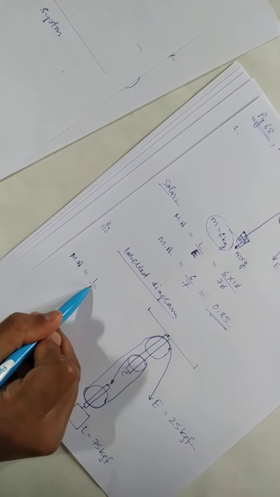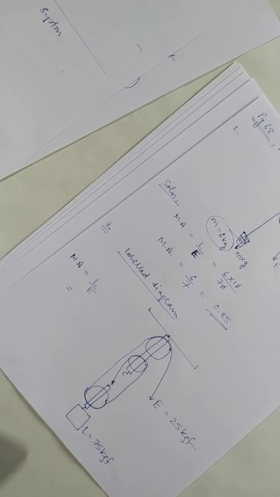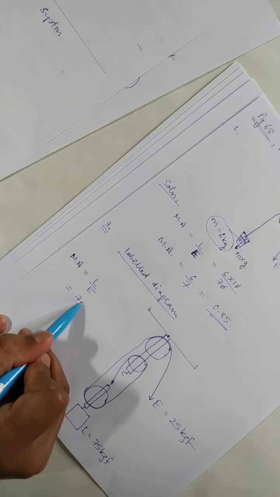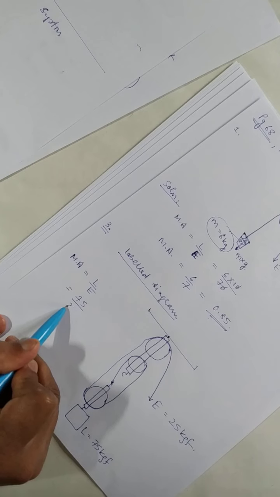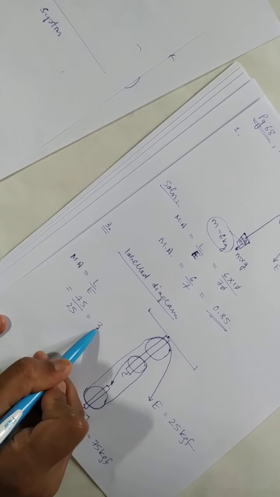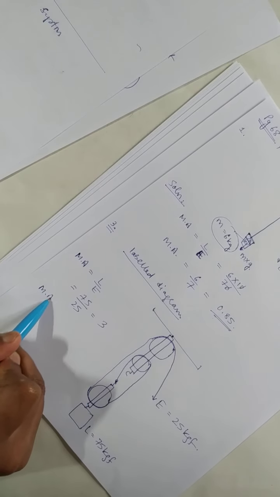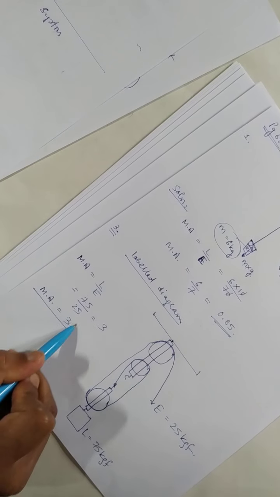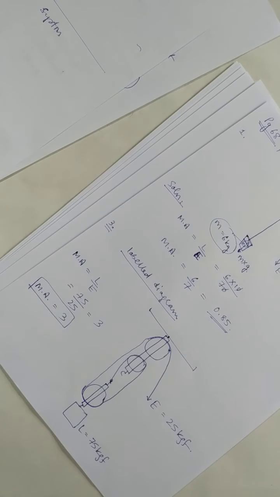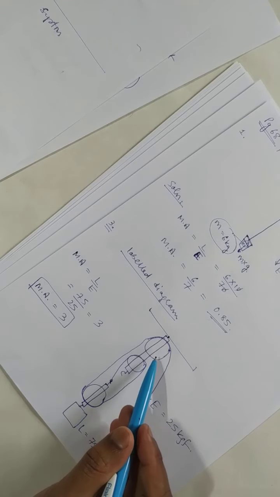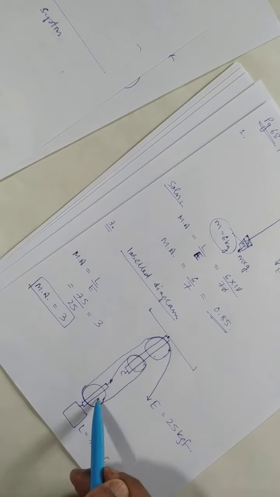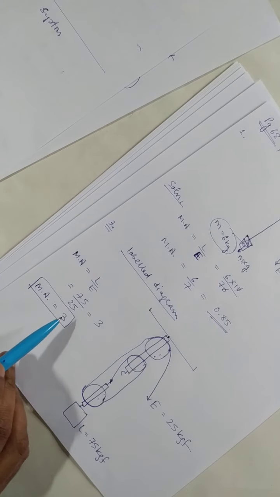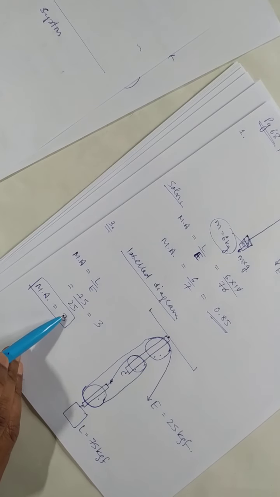MA is equal to load by effort. Load is 75 and the effort is 25. No need to write the unit. Mechanical advantage becomes 3. You could have also found the mechanical advantage by looking at the number of pulleys: 1, 2, 3. The number of pulleys is 3. Mechanical advantage is also 3.